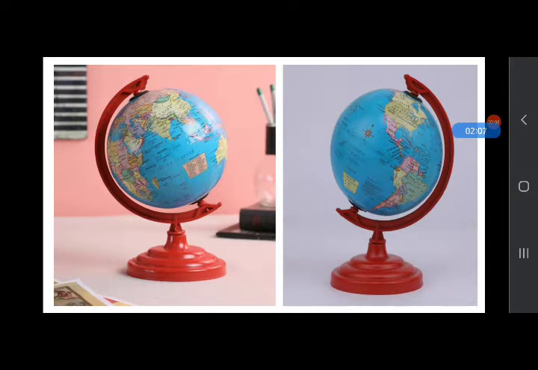So what can we see on a globe? We can see earth's land and water bodies and all the continents and countries on the globe. And the globe can show the rotation of the earth, that is spinning of the earth on its axis.